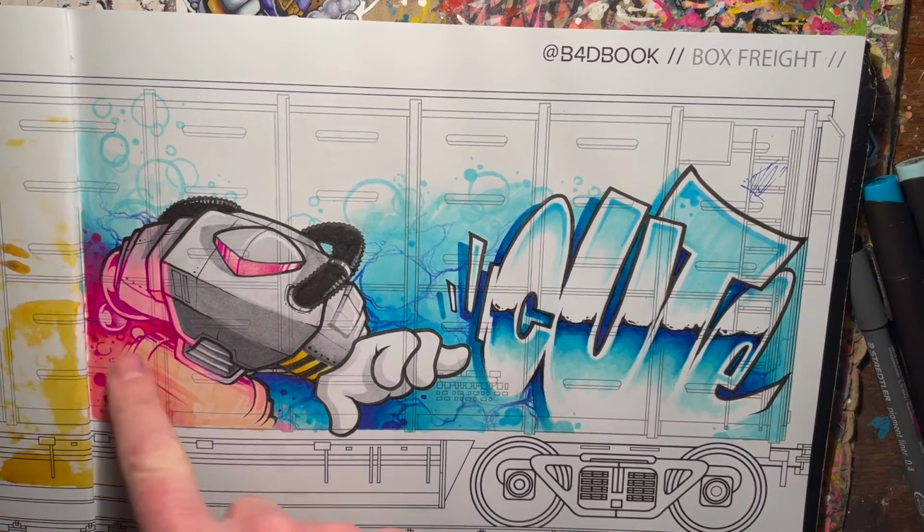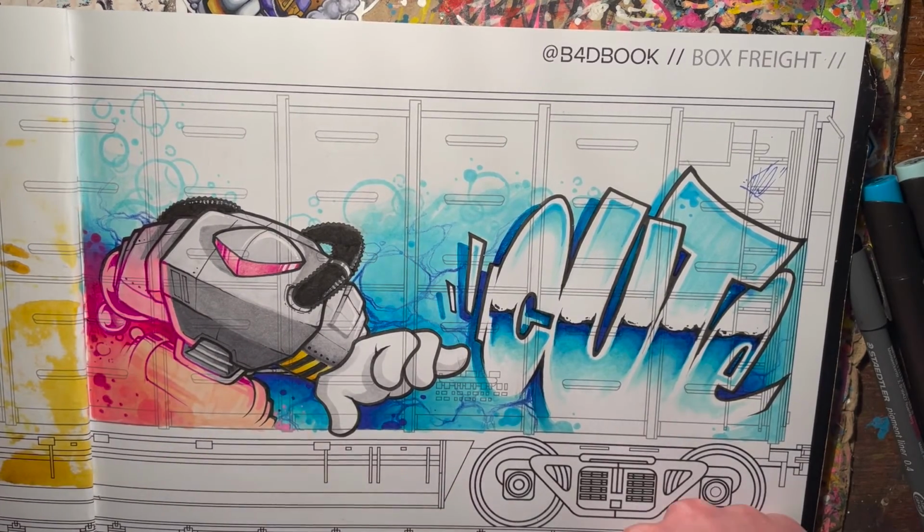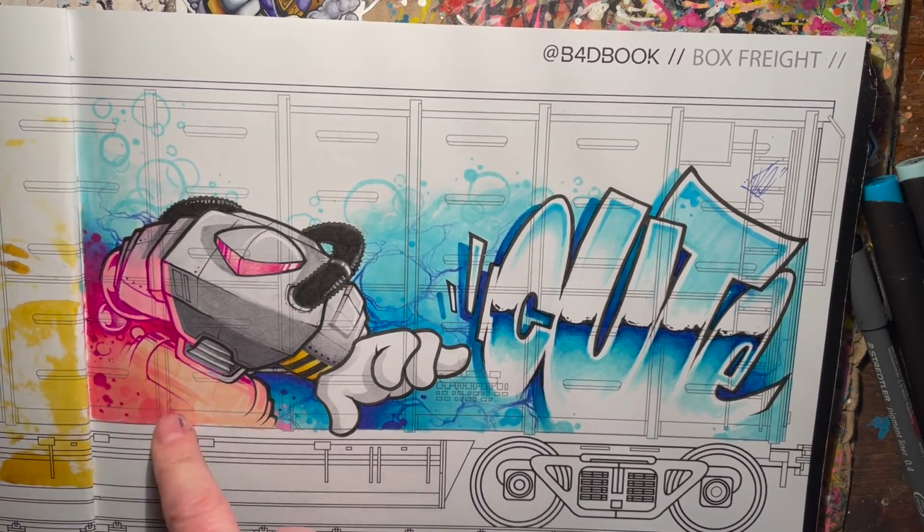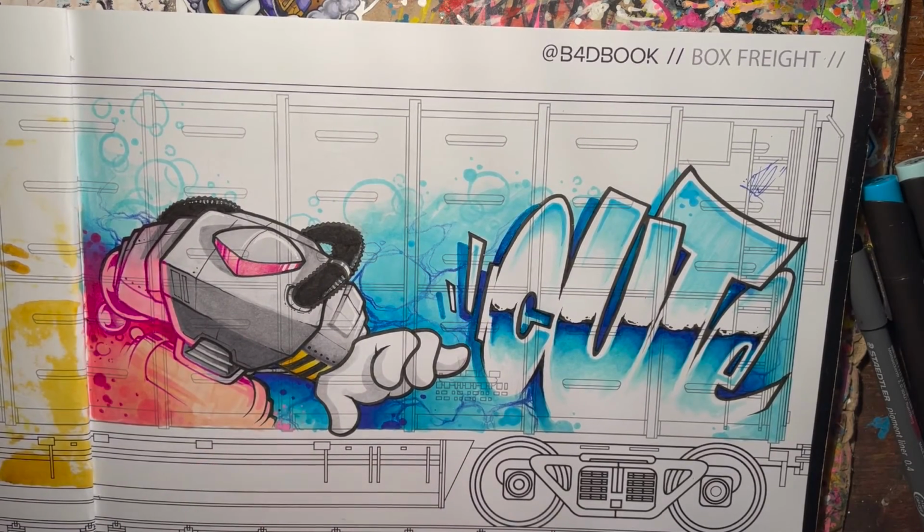Yeah, I'm not entirely sure if this works or not. What do you reckon? I don't know. I had really high hopes for this light source down there. I'm not entirely sure if I managed to pull it off.